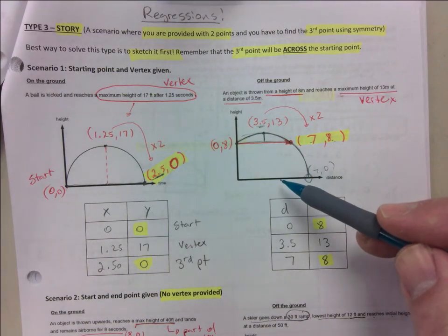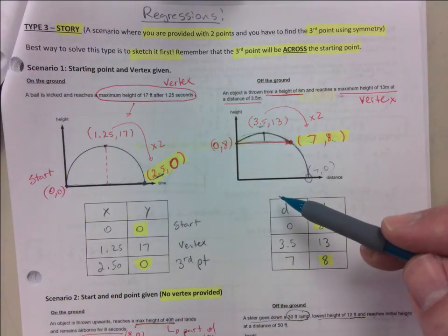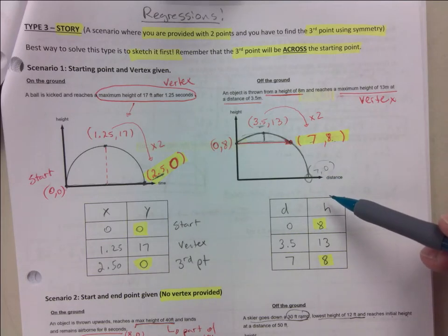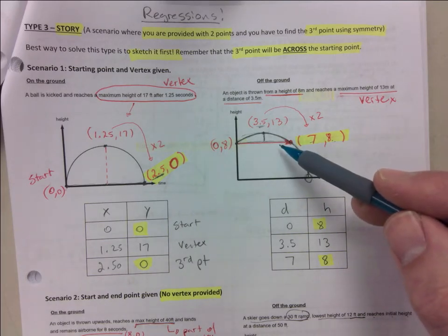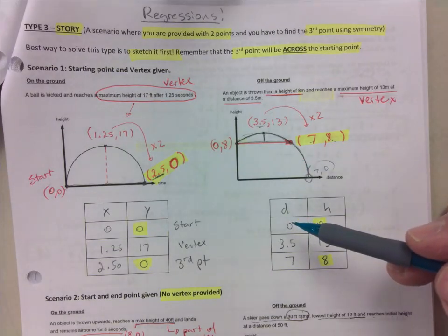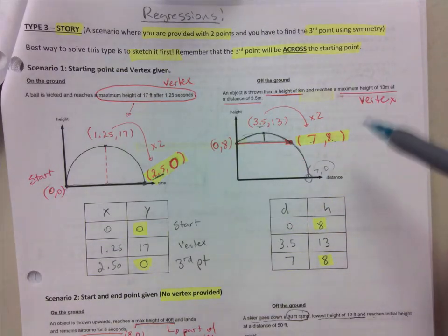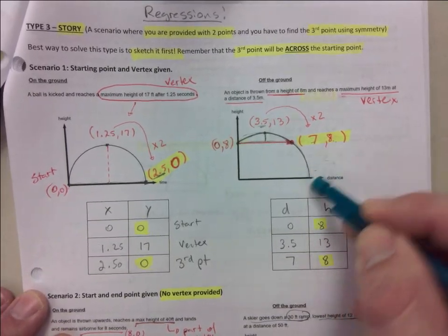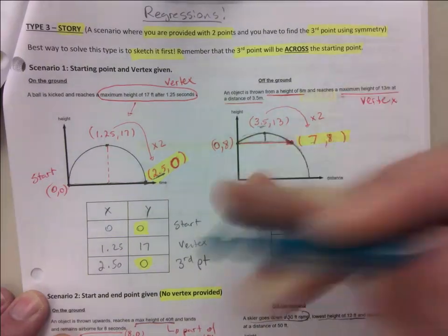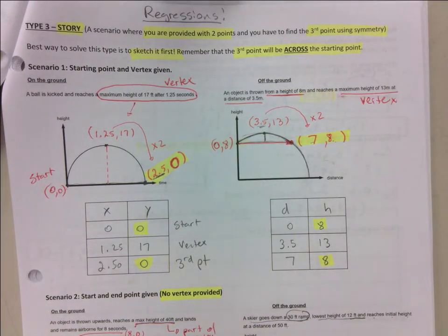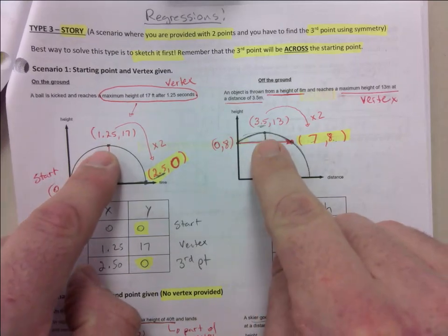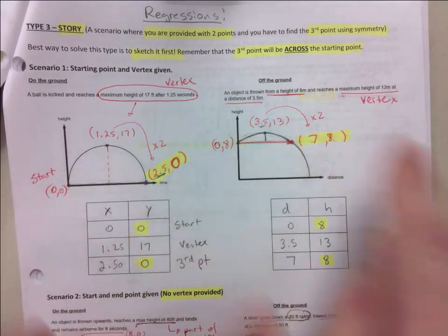And so now there's a part B. How long did it take for this object to hit the ground? You'll have to say 7, 0 again. You already found that point in A. Why would you have to do that again in B? So that's another way to figure out, wait a minute, this cannot be, right? So keep that in mind. Resist that temptation. That's one scenario where you have the starting point, the high point, and then you have to find a third one, going across.